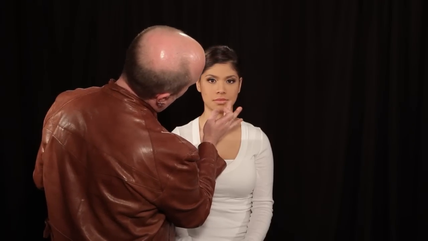Okay, now I'm going to create that perfect nude lip. I'm going to conceal her natural lip line. Just get it a little more nude, less color there.